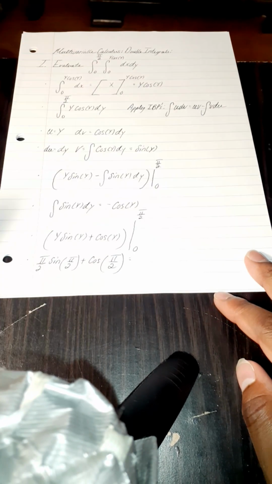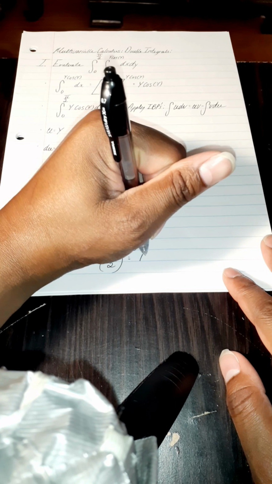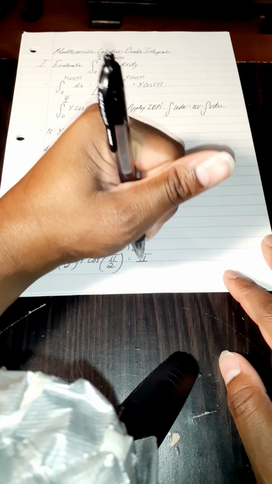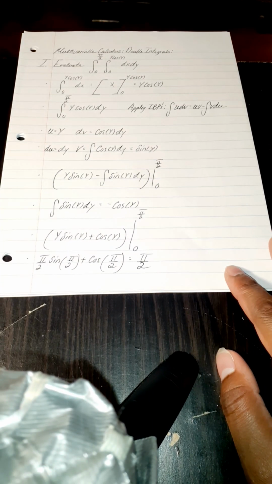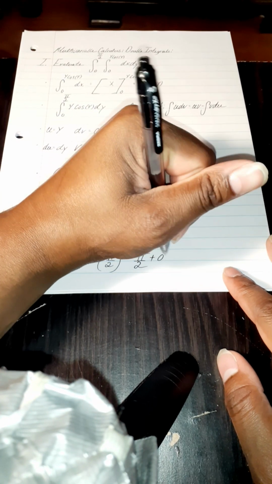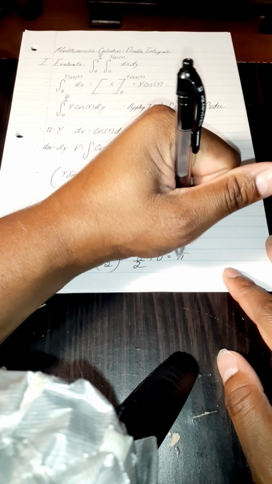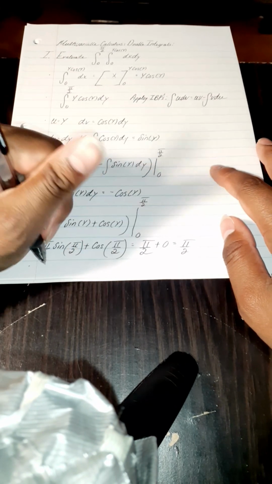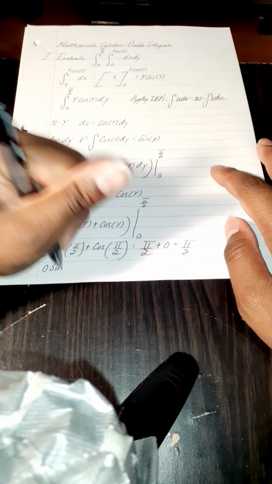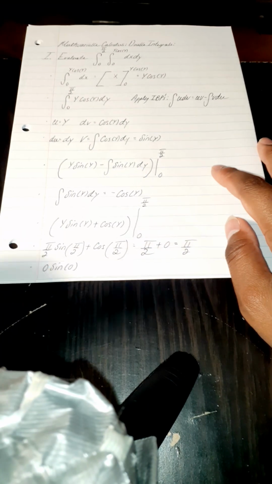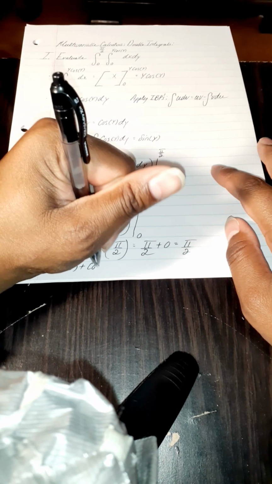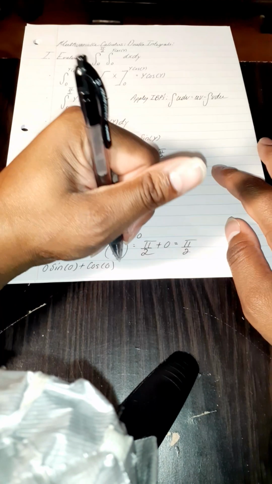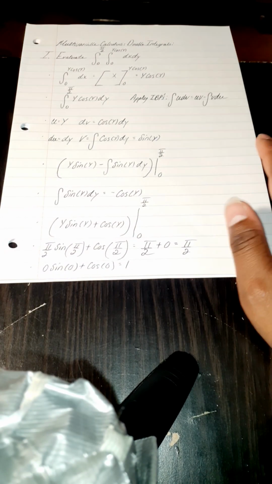So this is just going to end up giving me pi over 2 plus 0, which we know is pi over 2. That's what we'll get when we stick in the pi over 2. When we stick in the 0, well, we'll get 0 times sine of 0. So we know that side is 0. And then this would be plus cosine of 0. Cosine of 0 is 1. So if we sub in the 0, we'll get a 1.